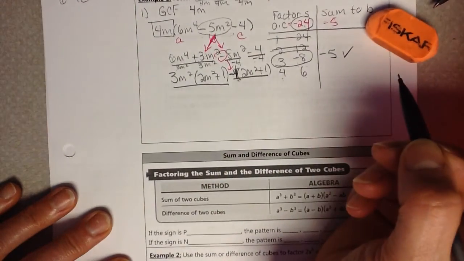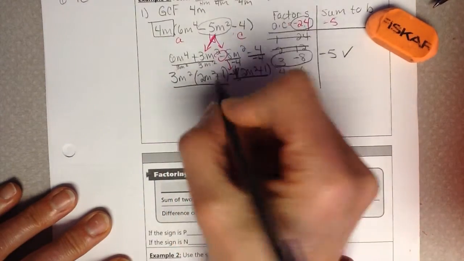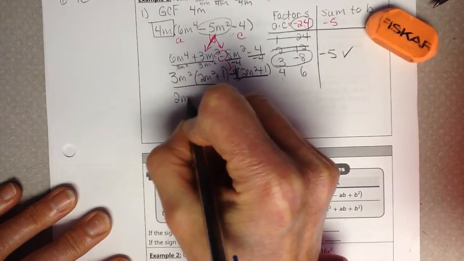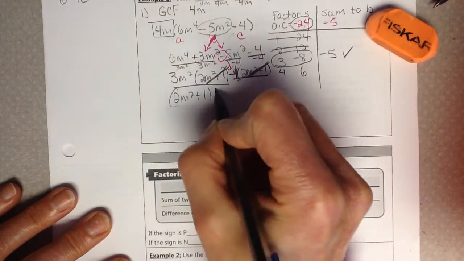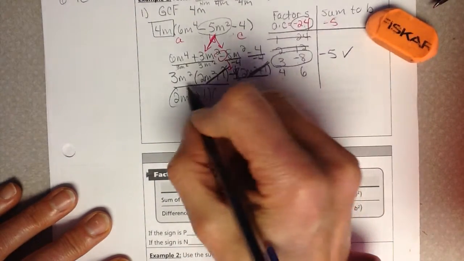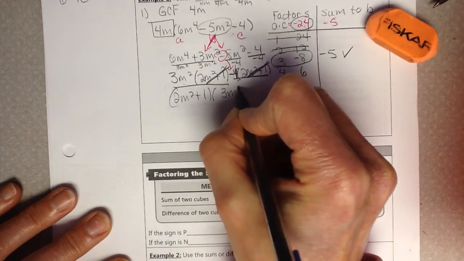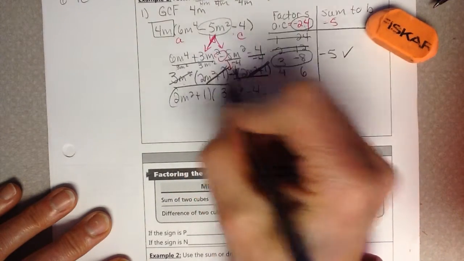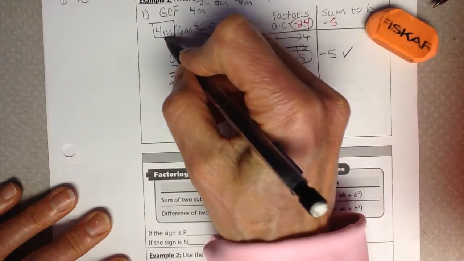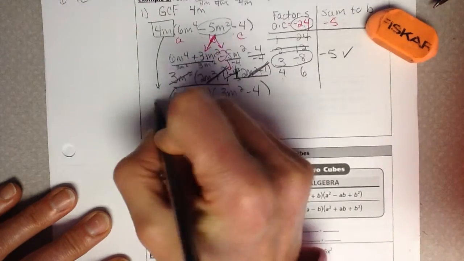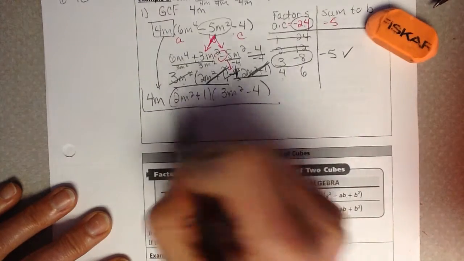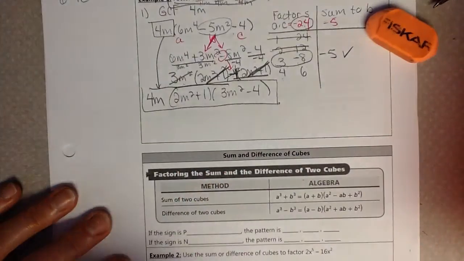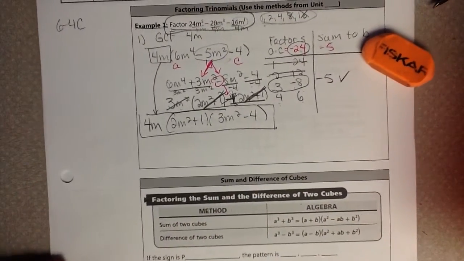Okay, so grouping again, I see that I have the 2m squared plus 1. Can cross that off. And what I'm left with is 3m squared minus 4. And then I need to remember that I have this 4m GCF out there. So if I were to FOIL this and then multiply by 4m, I would get what I started with. Oops, let me slide that down a little bit. Way up here.